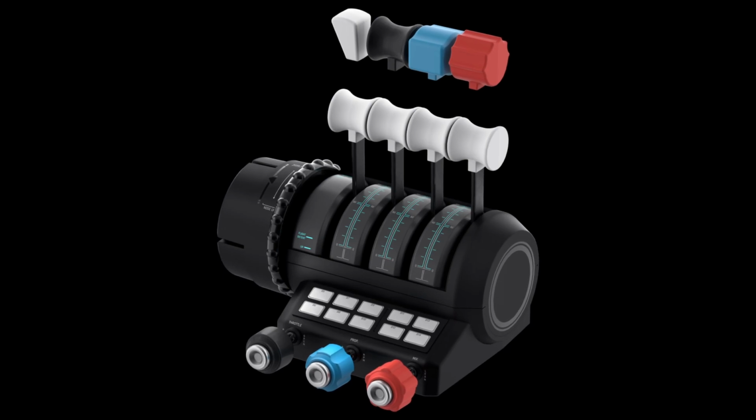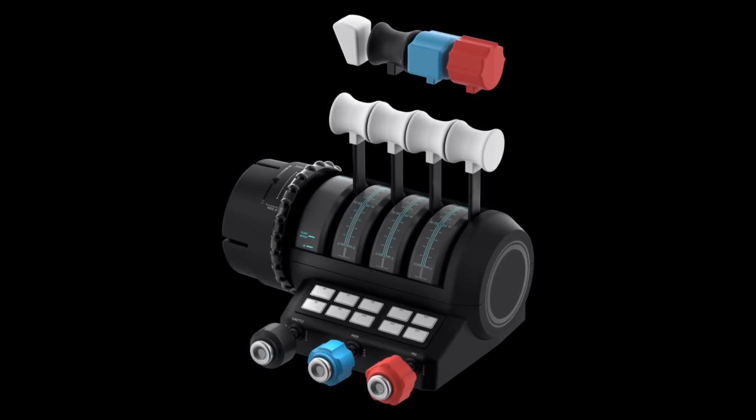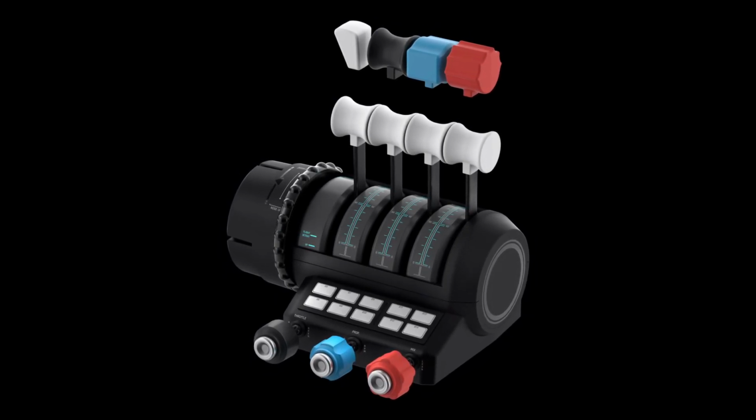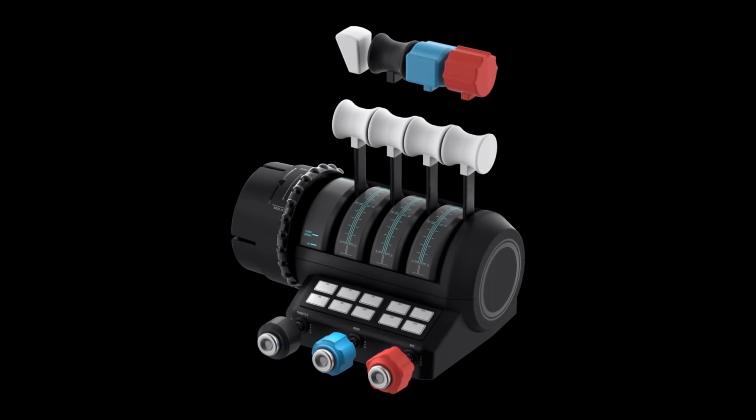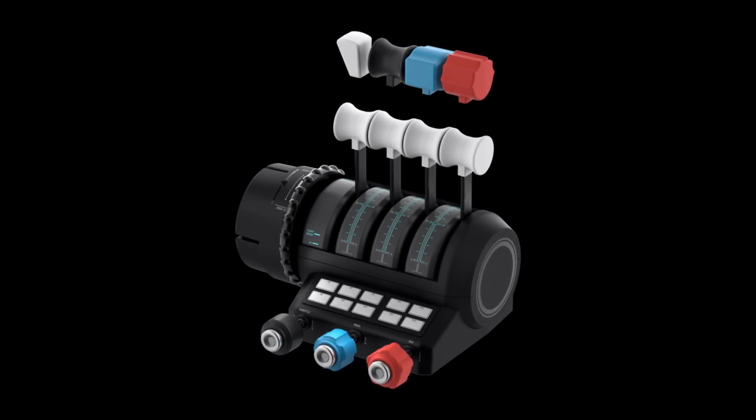And I find that sometimes I forget, have I got gear up or have I got gear down? And of course these buttons will only work where the aircraft you're flying has retractable gear.